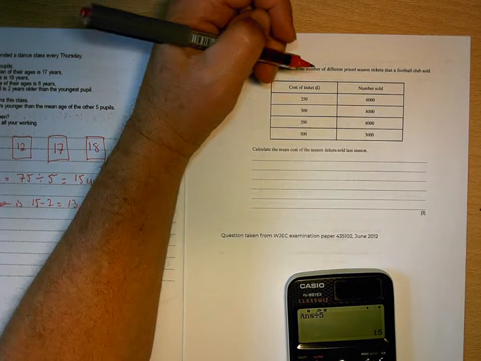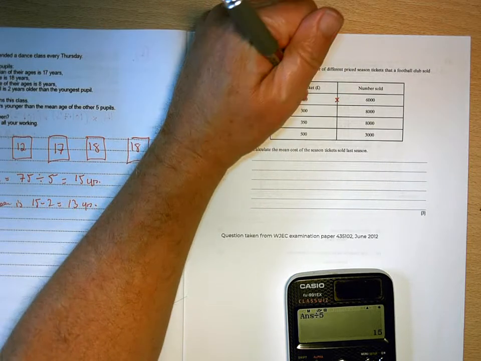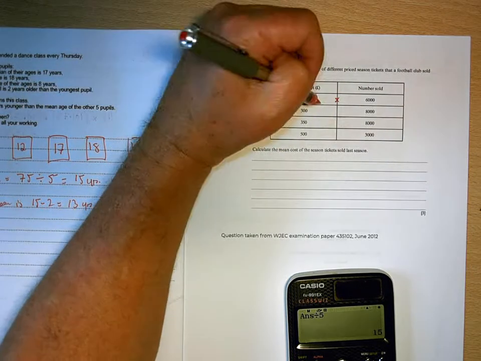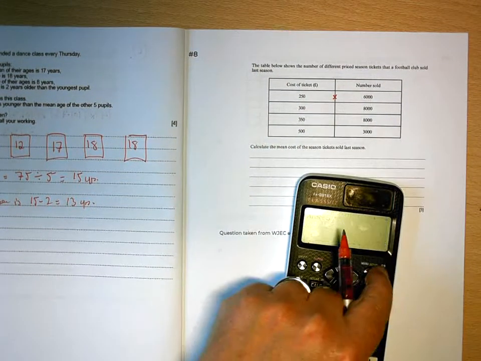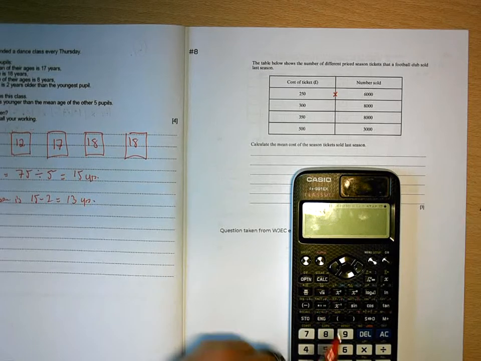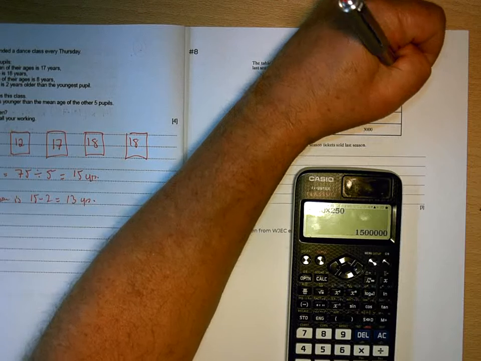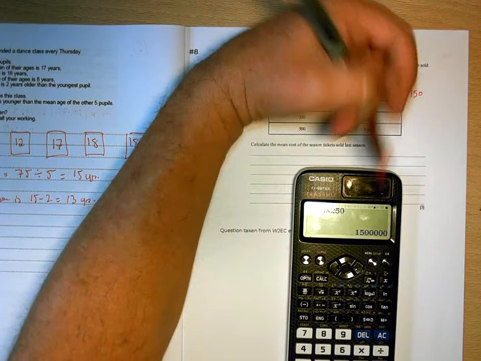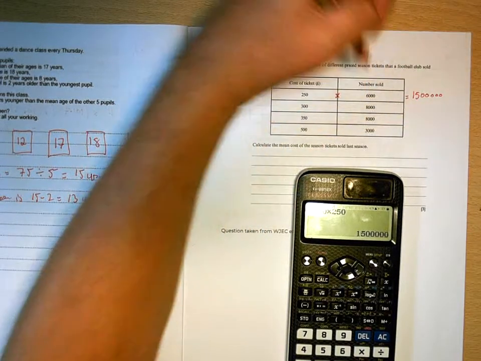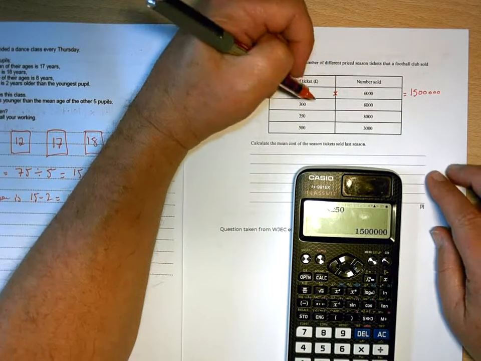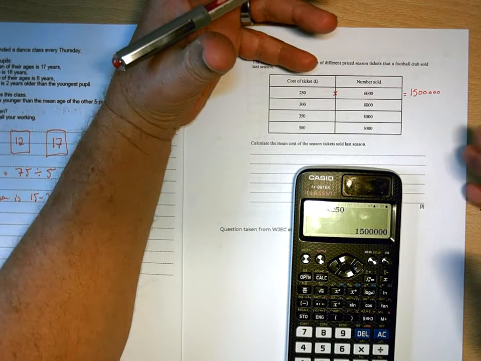So they sold 6,000 tickets, each costing £250. So the total value of those is going to be 6,000 times 250. So that's 15 followed by 5 noughts. And I want to work out the total value of the tickets sold altogether.